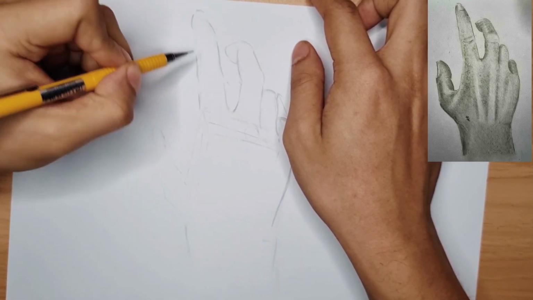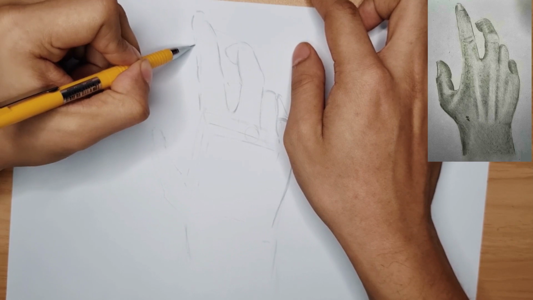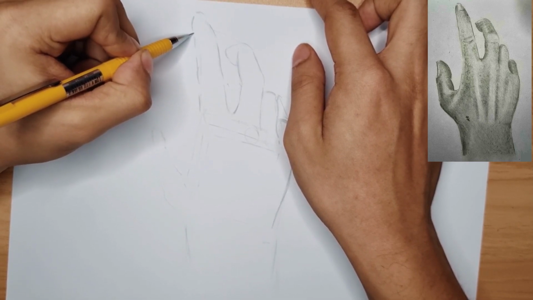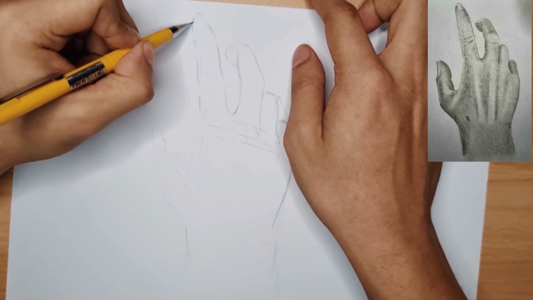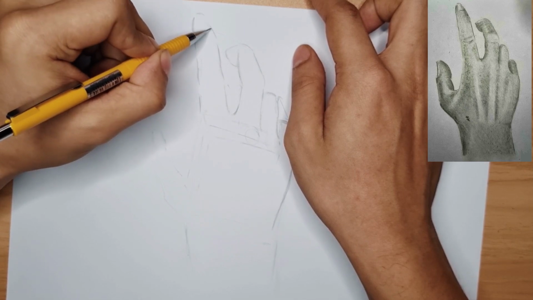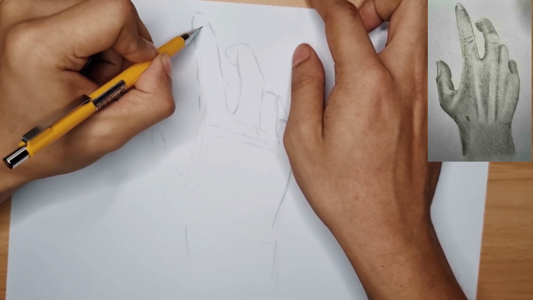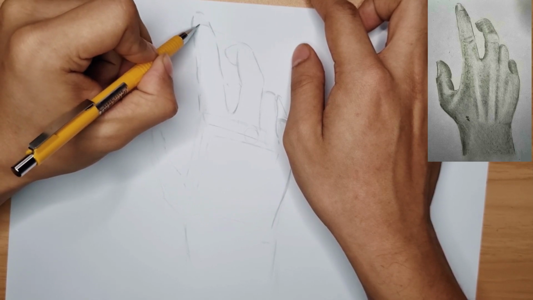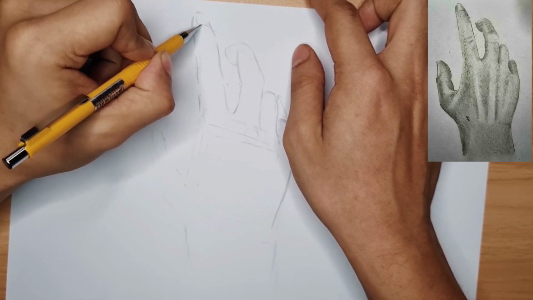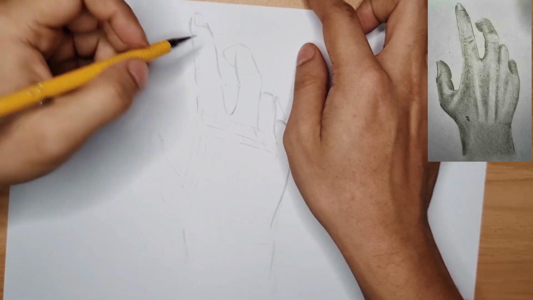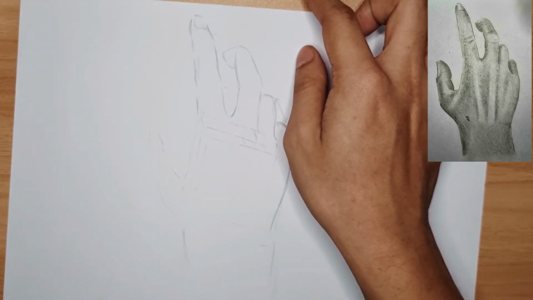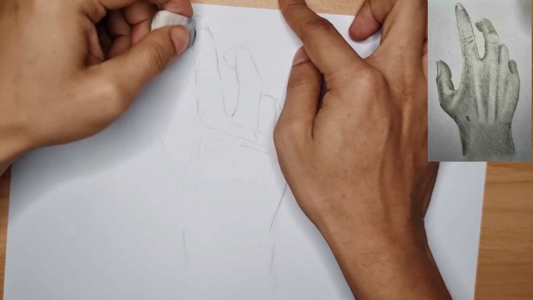We're gonna draw it like this, and then try to match what we see in the picture. And I suppose the nail comes somewhere over here. Yeah, that should do. And we're obviously gonna make the adjustments later as well.